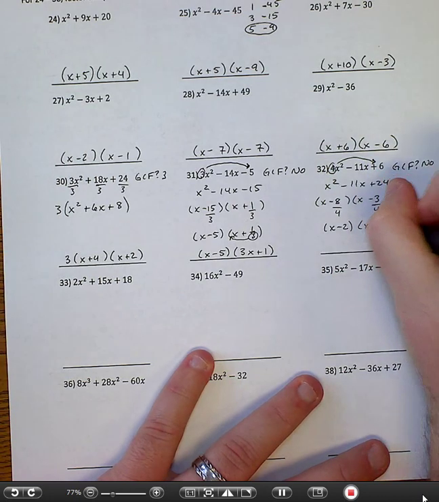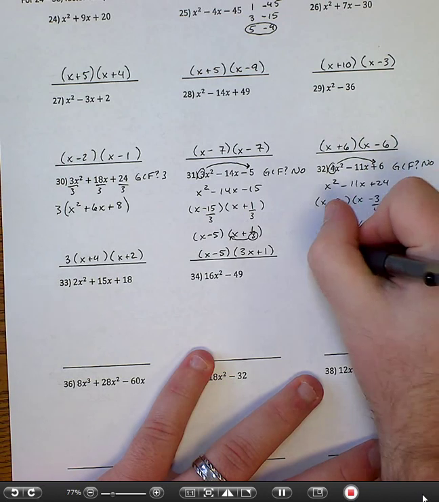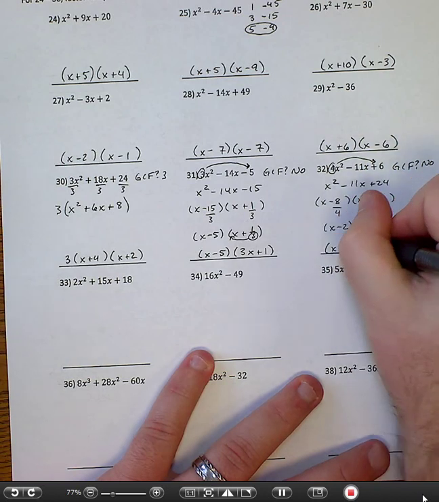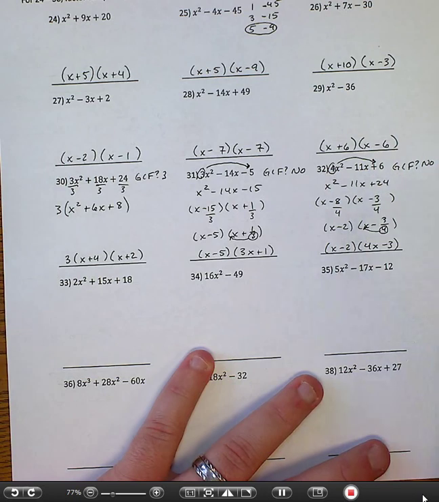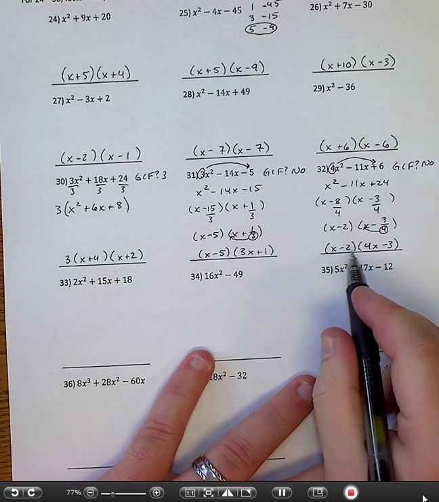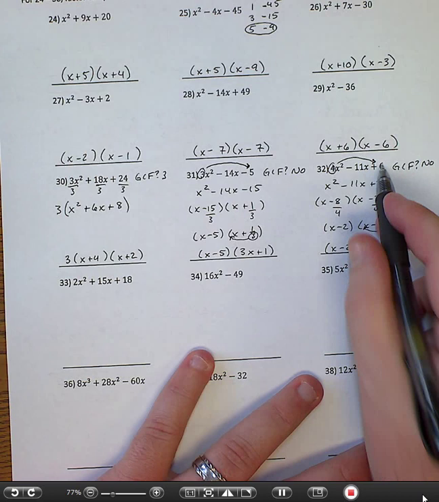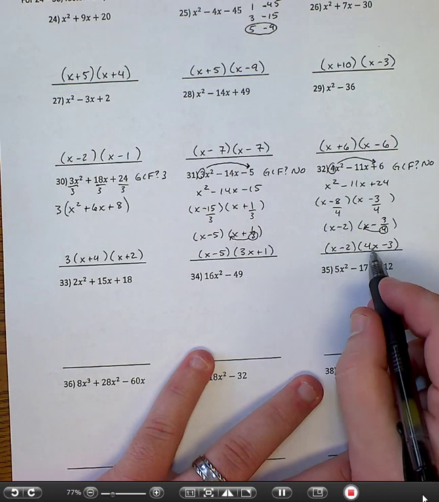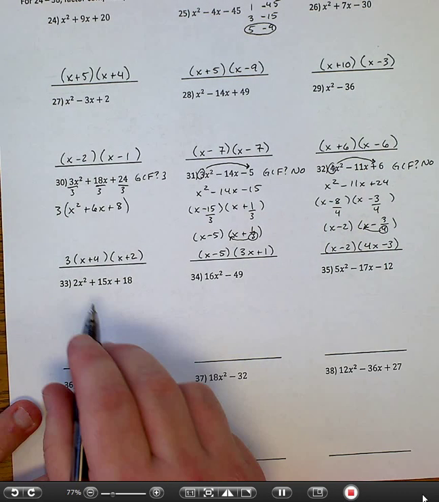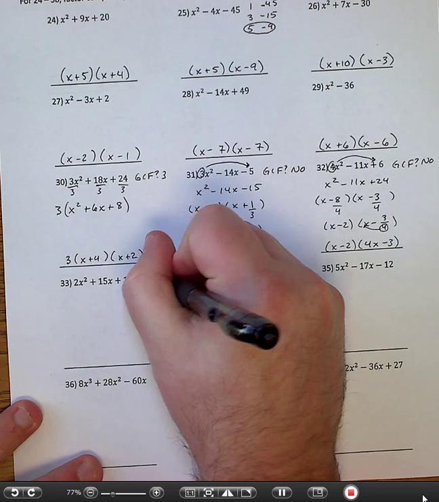3/4 does not reduce. Slide that to the front. x minus 2, 4x minus 3. x times 4x, 4x squared. Negative 2 times negative 3 is positive 6. Negative 3x, negative 8x makes negative 11x. Number 33, is there a GCF here? There is not.